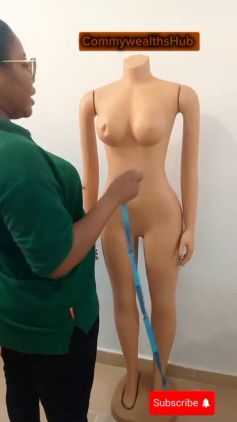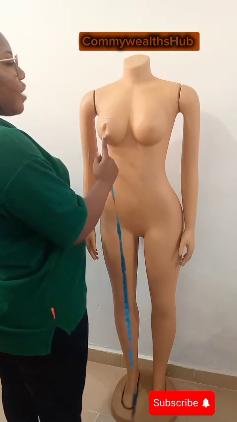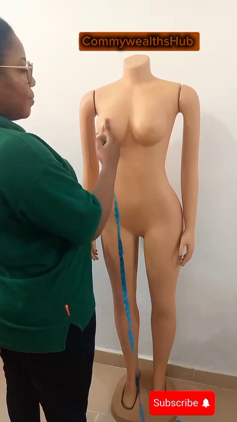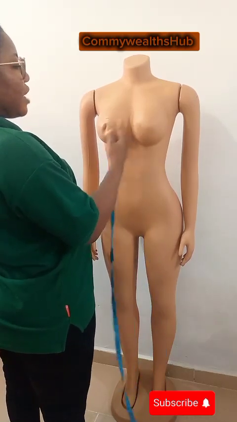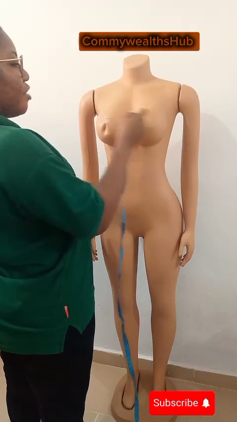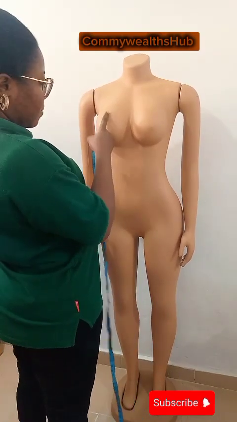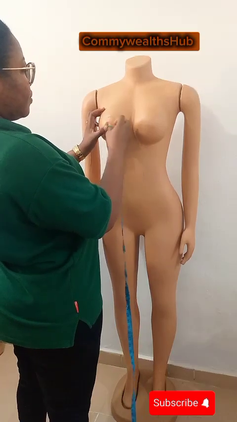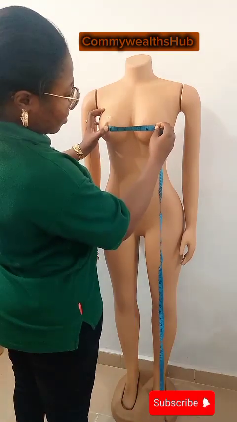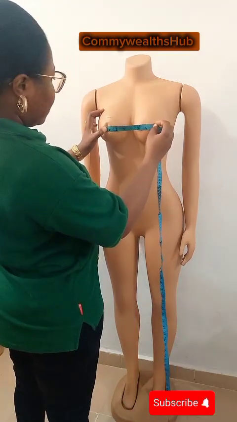And how to measure it? The middle part of every side of the bust is where you start and finish your measurement. For example, the middle part of this particular bust is here. Can you see it?